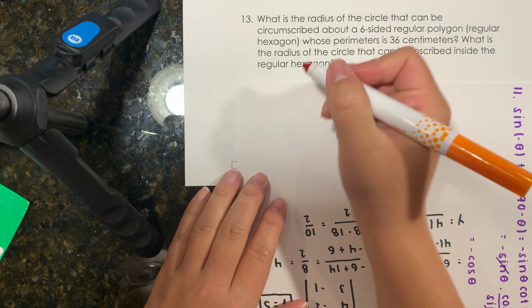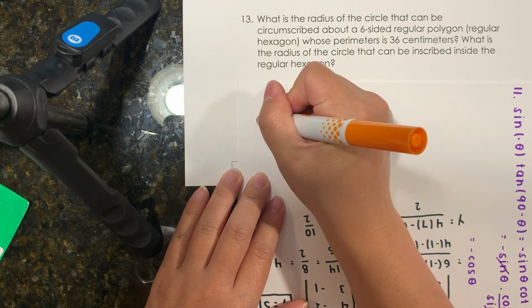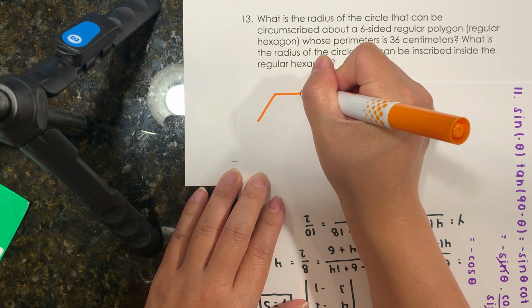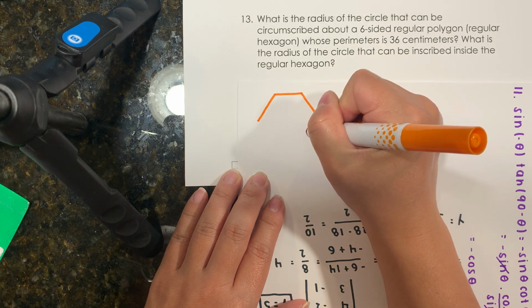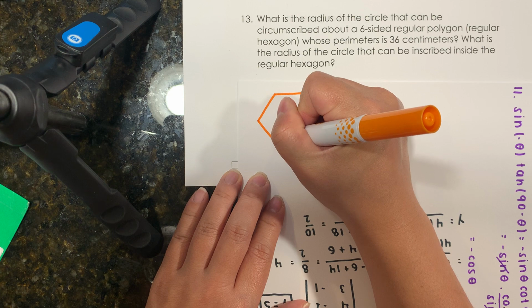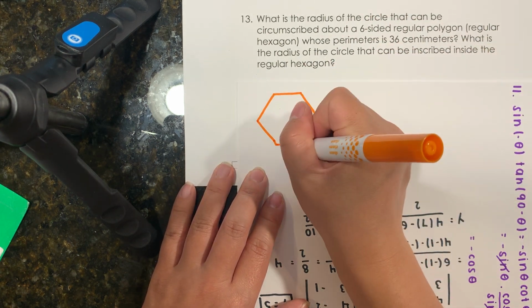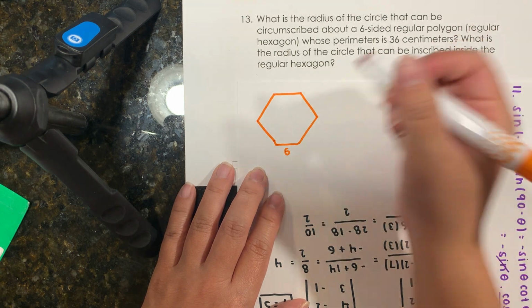If I have a 6-sided polygon, I'm going to have 1, 2, 3, 4, 5, 6. And then each side is going to be 6 because the perimeter is 36.